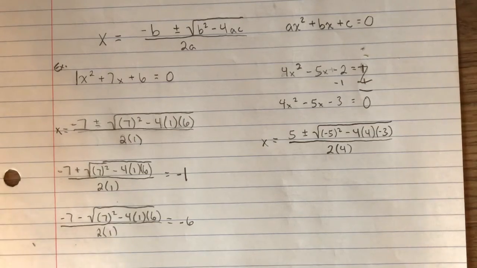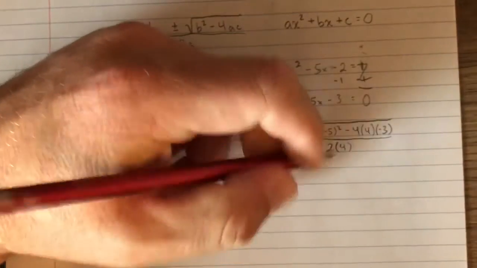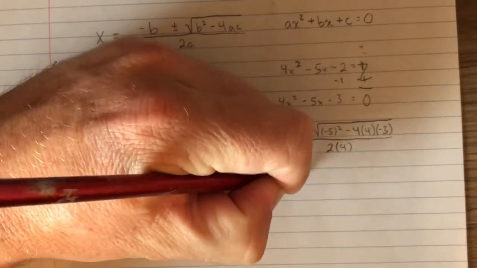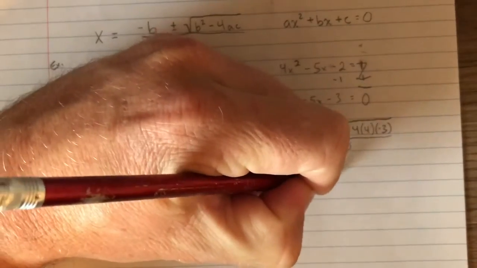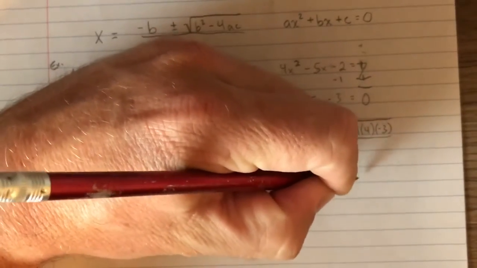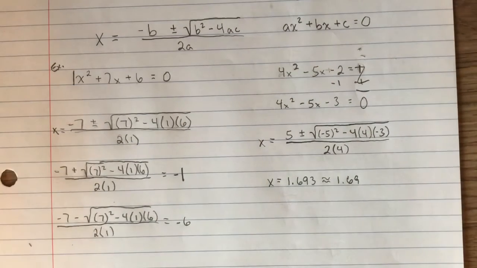All right, when I do the plus, my x is equal to 1.693. I'm going to round that or approximate it to 1.69. That's accurate enough for what I need. Okay, again, I'm going to redo it, but this time with the minus.